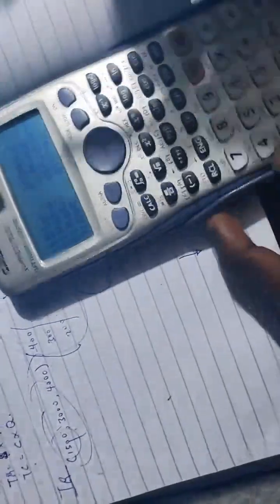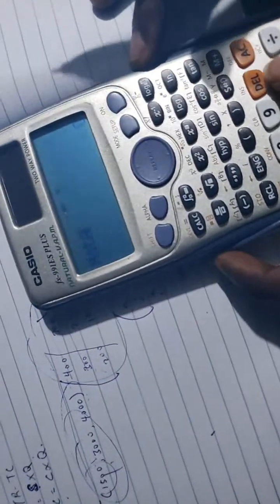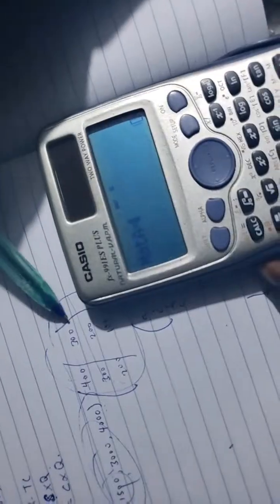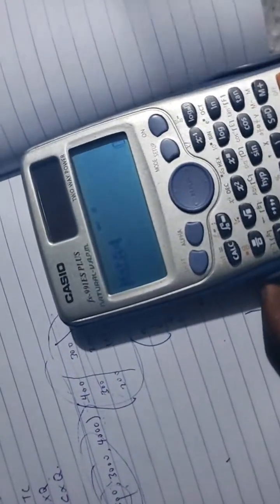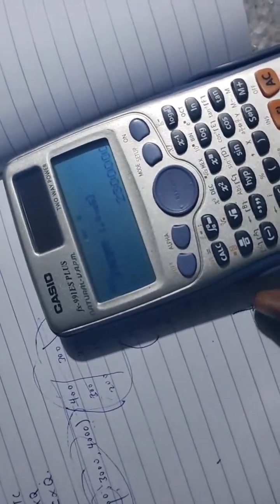Then when you are done with this, you have your shift and 4. That's matrix. Shift and 4, giving you this. Then just click on matrix A. That's 3, this one. Then times. Now I'm looking for matrix B. Repeat the same step: shift and 4, then matrix B, this. Then click on your equals to. You can see now we have the answer, which was given in this form.